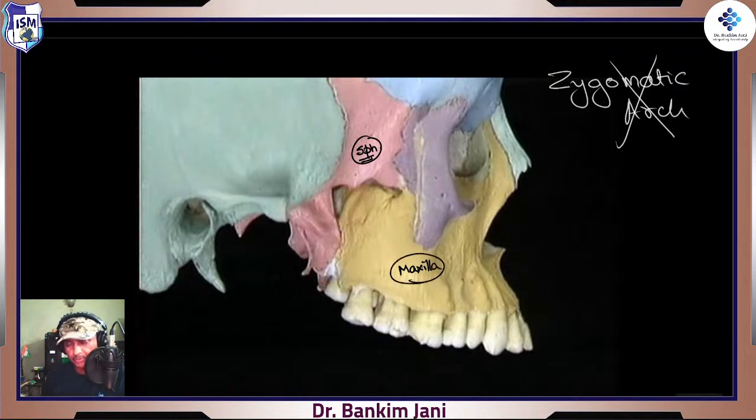So they both meet over there, but when they meet, there are few very impressive gaps between sphenoid and maxilla. They meet over here, they meet over here, but then there are few gaps. The first gap is over here, which is like a vertical gap. Then there is another gap which is a horizontal gap.